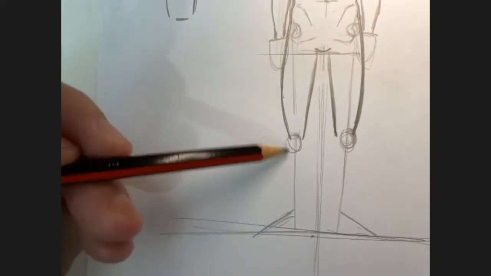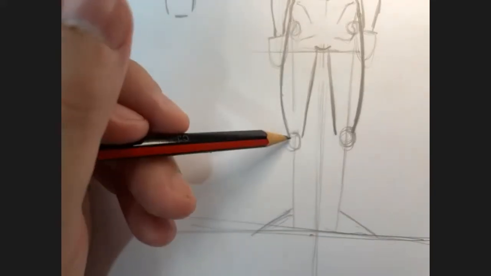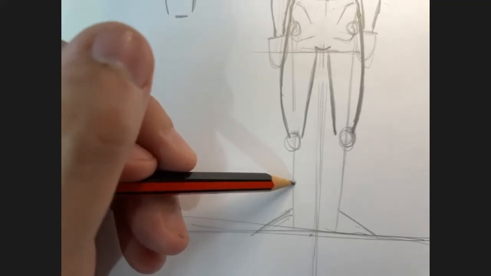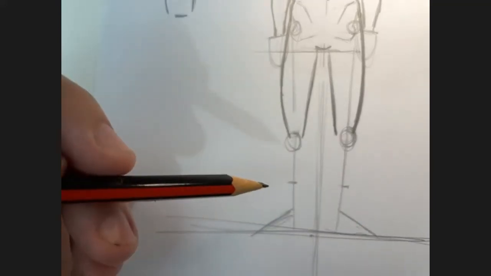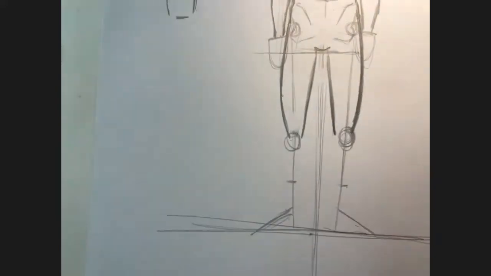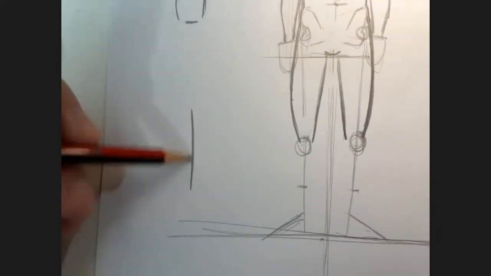Okay. So the bottom of the leg, which is the calf muscle, about halfway from the knee to the foot, I'm going to put a mark. You're going to put the calf muscle. So usually like the forearm, the shin at the front.